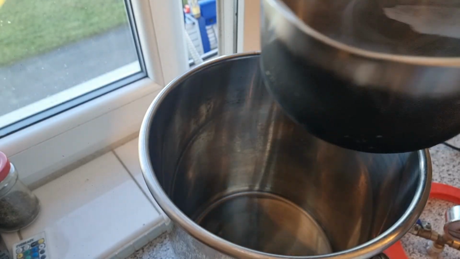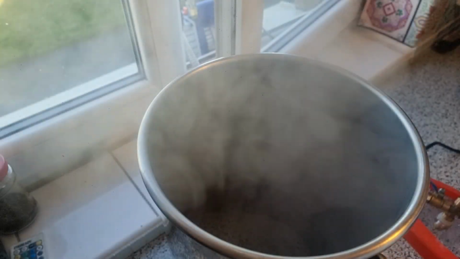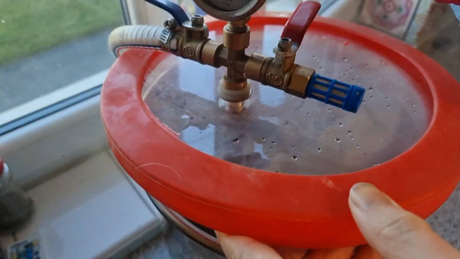Okay, so let's pour the sugar solution. Okay, very steamy. And now put the lid on the top.